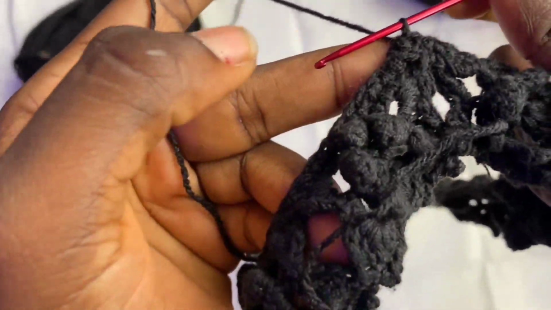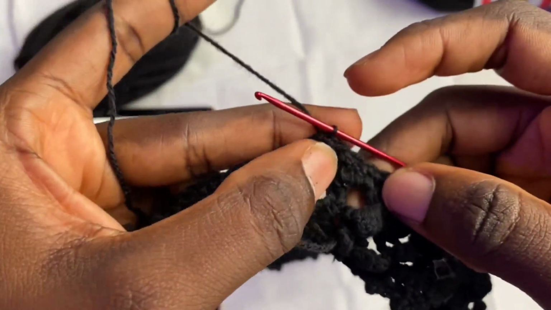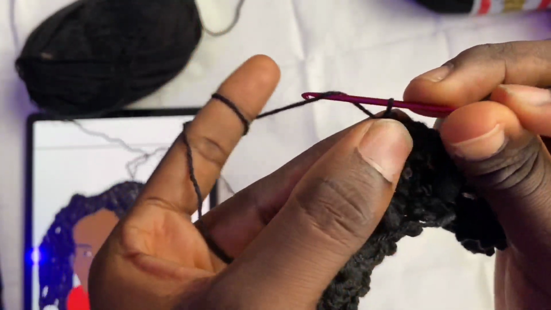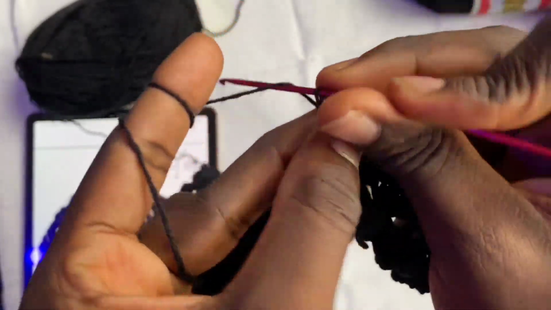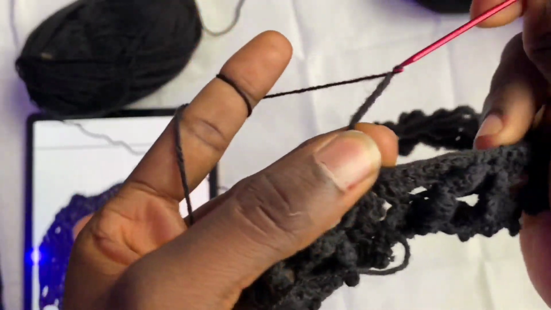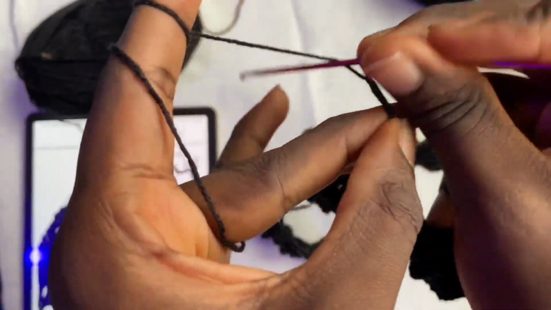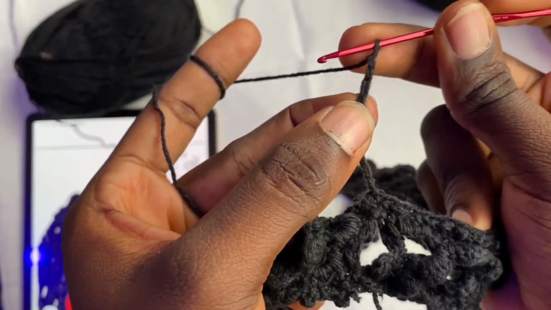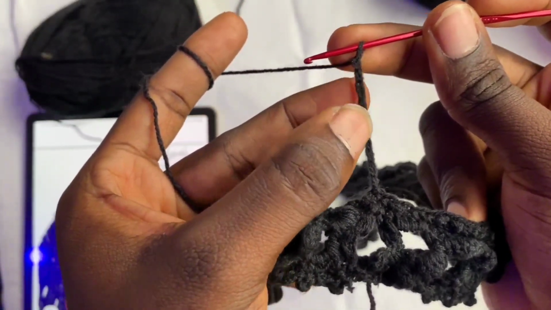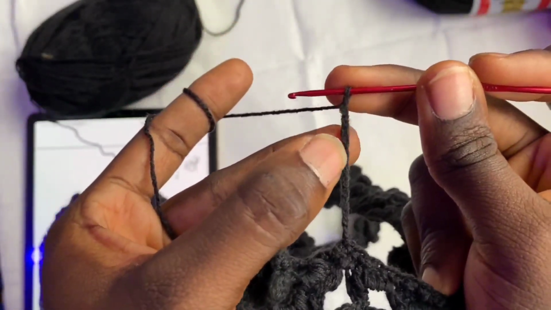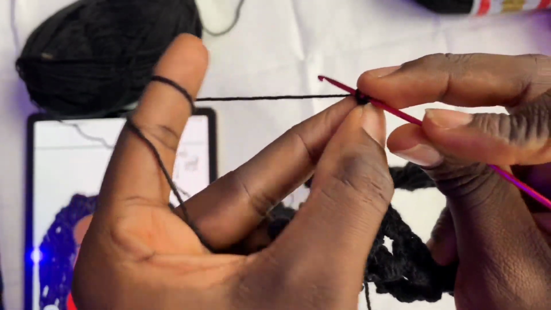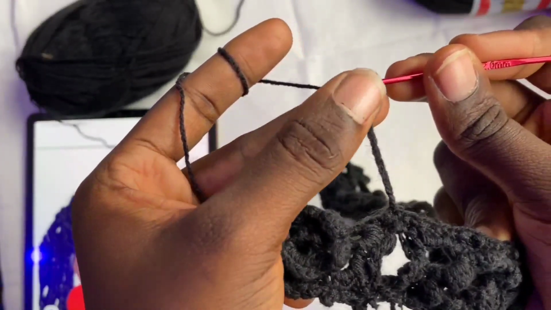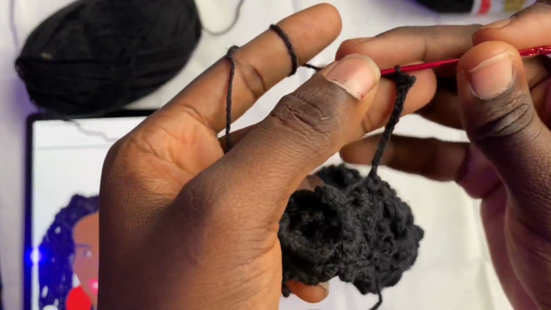The next step is to work on the diamond mesh stitch with the picot edging. First of all, we are going to chain a total of 10. So 1, 2, 3, 4, 5, 6, 7, 8, 9, 10. After 10 chains, you are going to locate the third space. So count 1, 2, 3, the third space from the hook, and then you are going to single crochet over there to create a little picot edging.